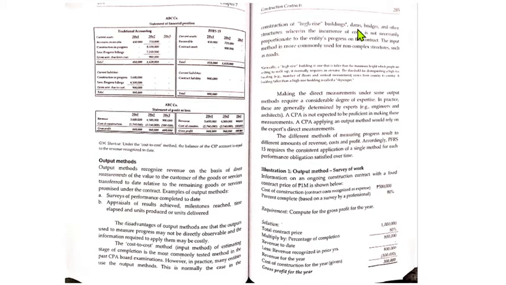Kung gagamitan mo yan ng input method under the cost-to-cost method, lahat ng cost na related to the construction of that dam, it would be very costly at yung percentage of completion mo ay matagal mo ma-accomplish yung project, matagal mo ma-recoup yung cost related to that. Kaya nga, it is proper na yung output method ang gamitin for the construction of these very costly construction projects. Kaya, meron tayong tinatawag na output method.